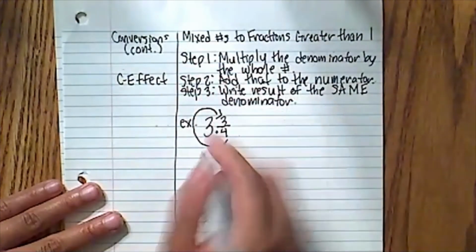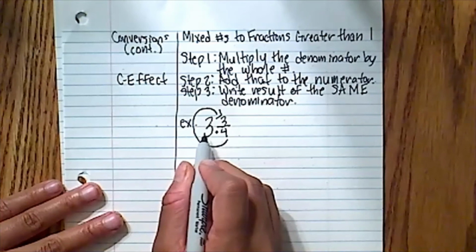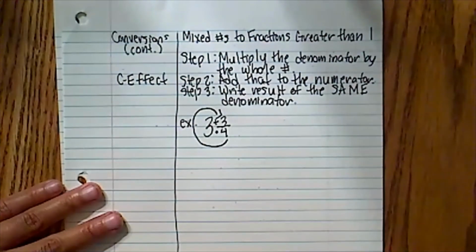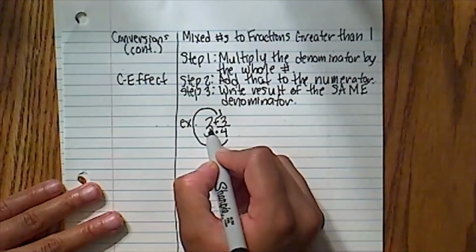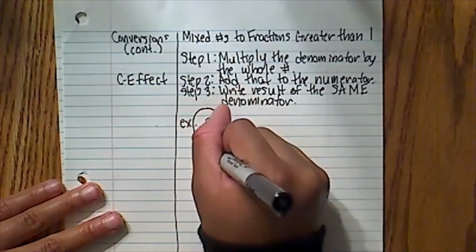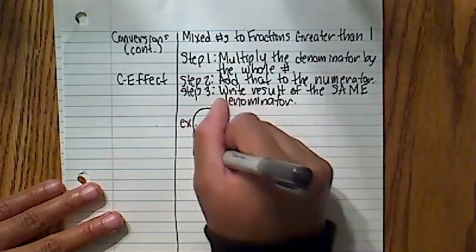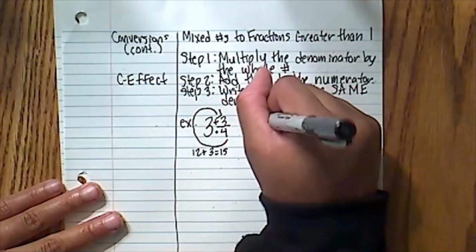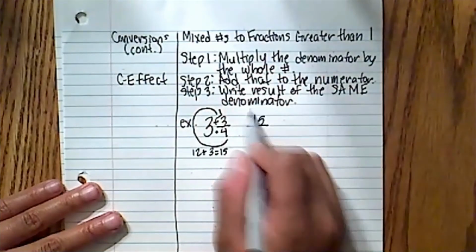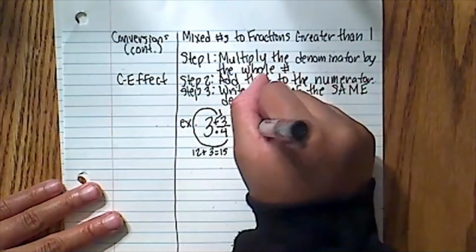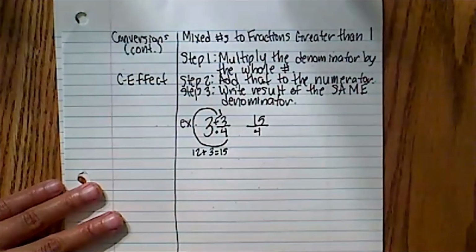So you multiply 4 times 3 and then add the numerator. 4 times 3 is 12, plus 3 is equal to 15. So 15 is our new numerator. Then write the result over the denominator. Our denominator never changed, so it should still be 4.